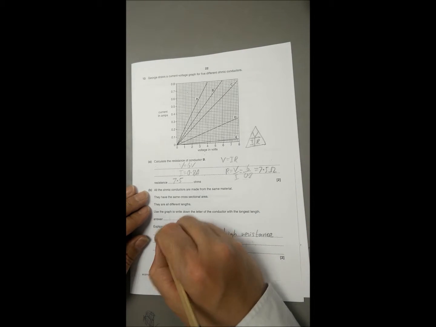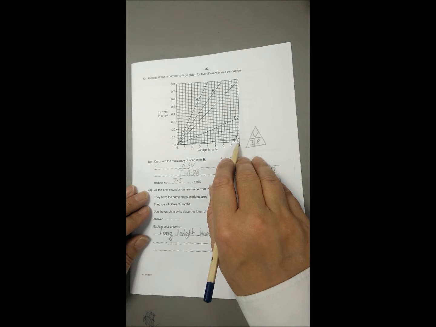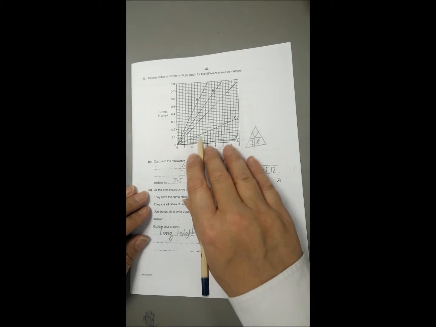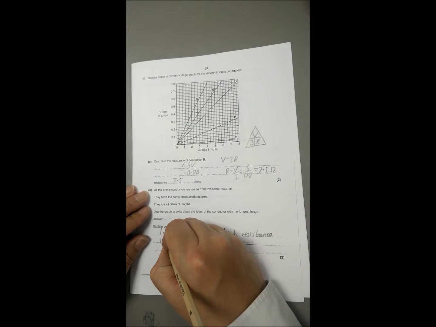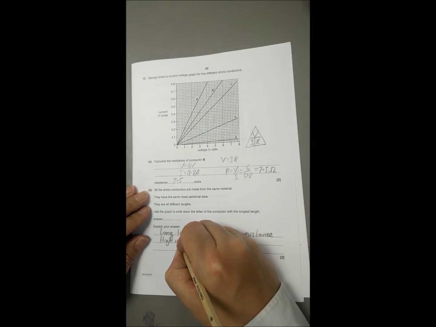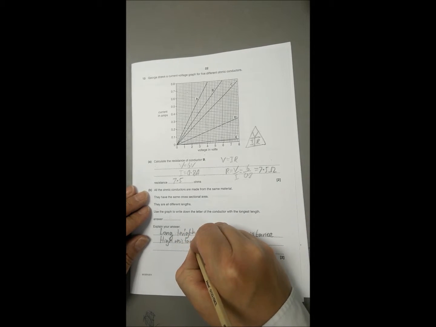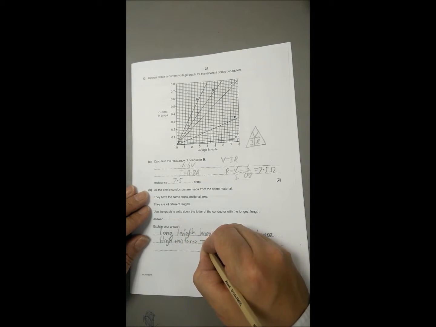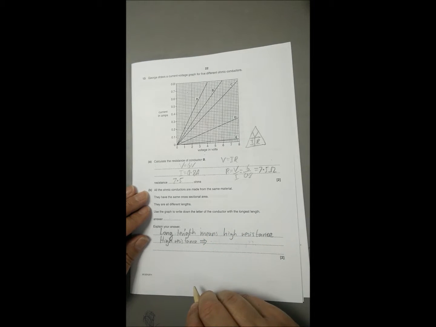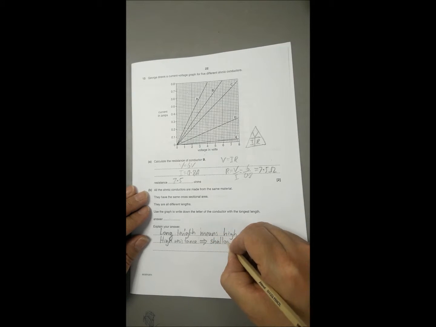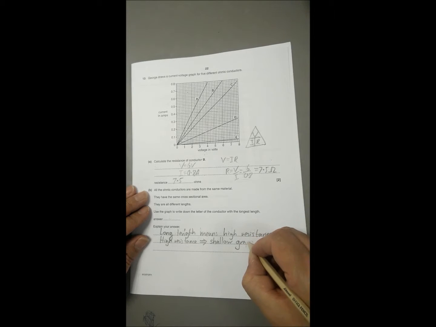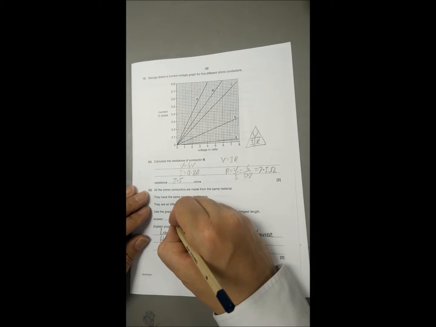So on this graph, the highest resistance would have the smallest current for the corresponding voltage. So this would be the shallowest, E. So a high resistance, you can use a nice little symbol if you like. It means implies a shallow gradient, or shallow graph even. Shallow gradient. So the one with the shallowest gradient is E.